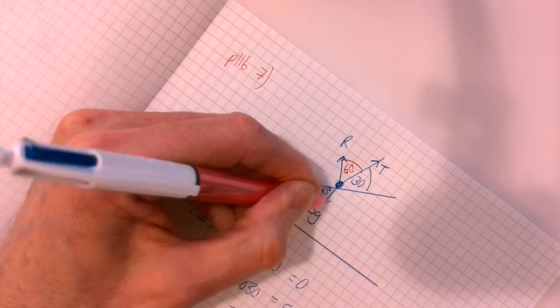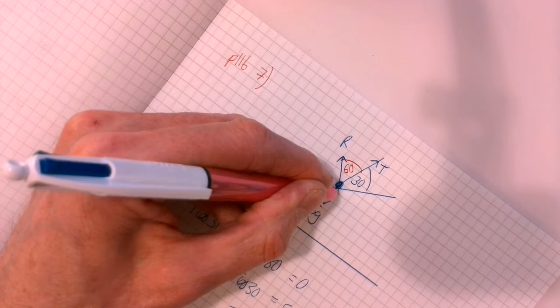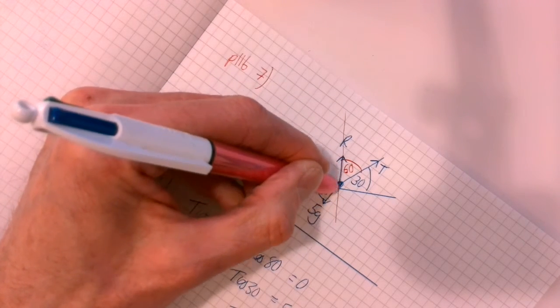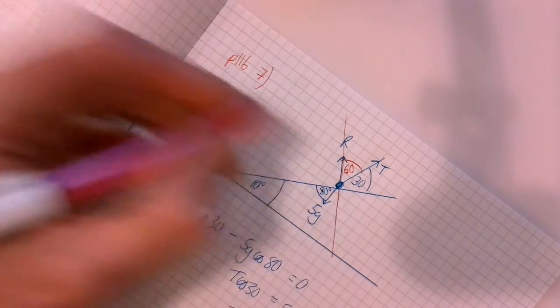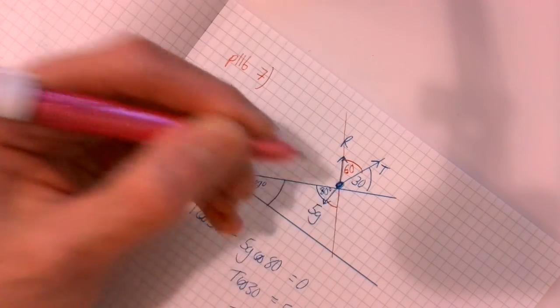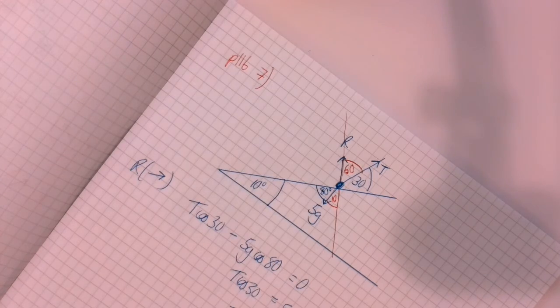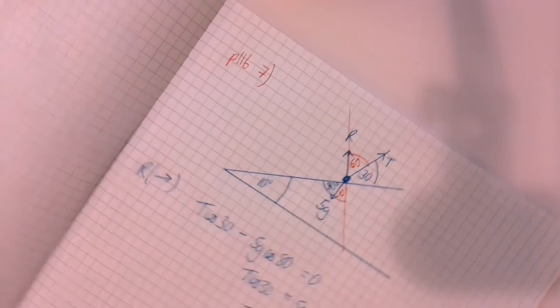And this force is pulling it down, and remember I'm working perpendicular to the plane, so the angle there will be 10, because that angle there is a right angle. Because I've worked out the angle between the force and the direction I'm resolving, I can just use cos.